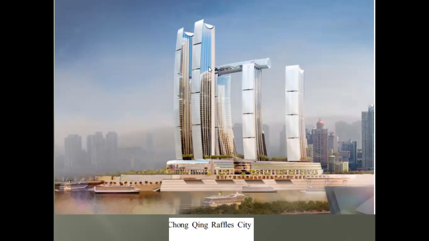So the outrigger systems help tall buildings withstand the loads, as I told you. And here you see the dark lines, which mean that the outrigger system was installed.